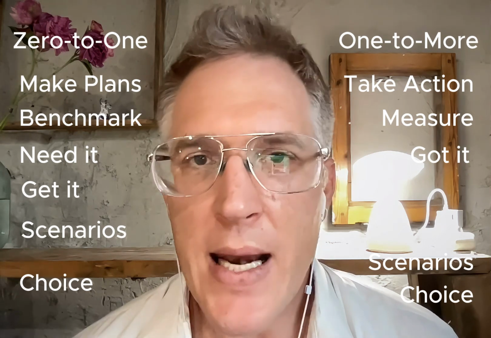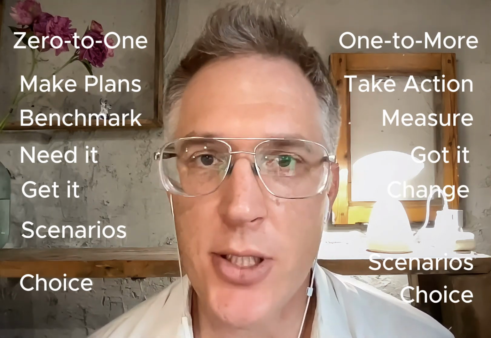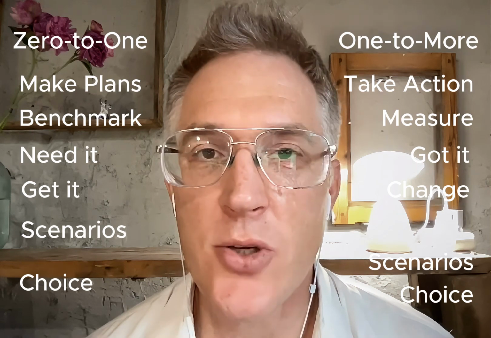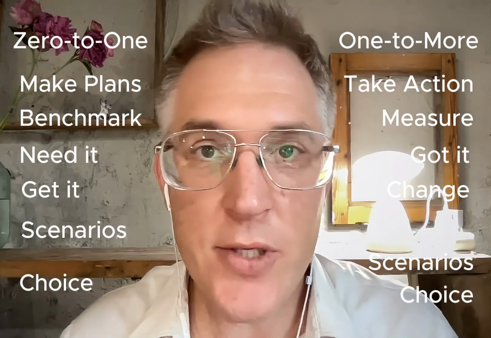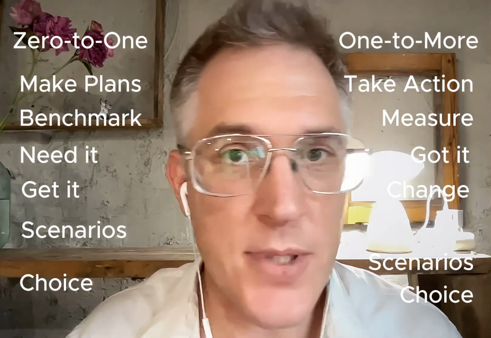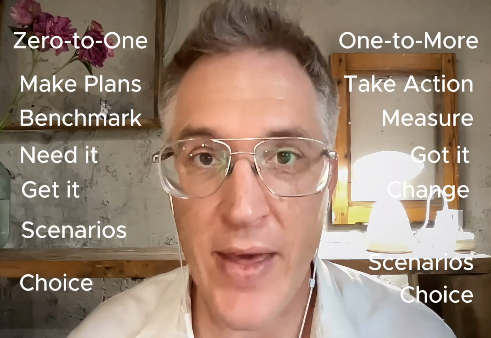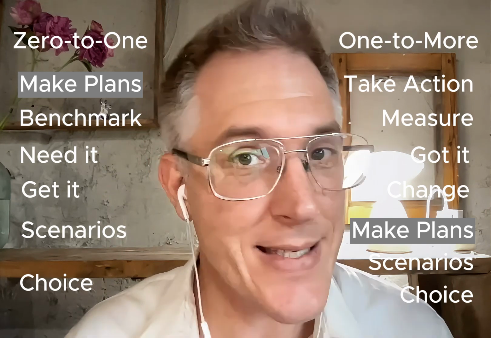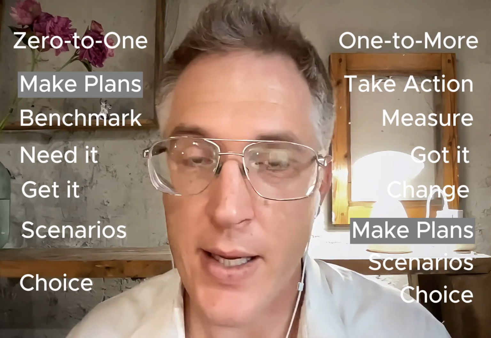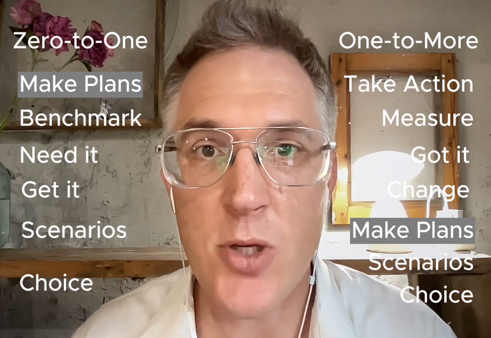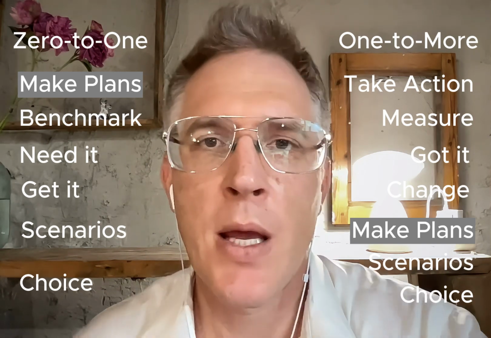If it's from 1 to many, then what you're asking is, what happens when we need to make some changes, making improvements to the factory? In this case, when we get down to scenarios and choice, it doesn't matter if you're going from 0 to 1 or from 1 to several. In both cases, now we're talking about thinking. In either case, we're talking about scenarios. And it's basically the same: create scenarios.